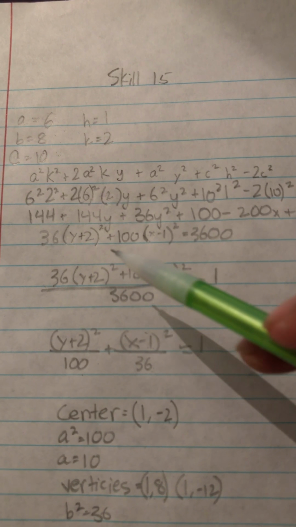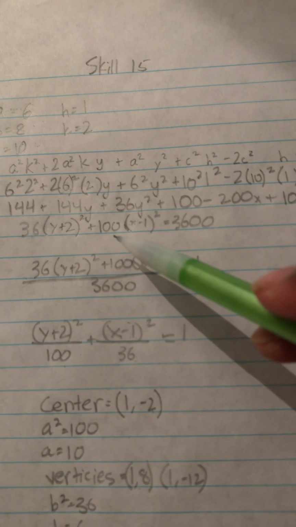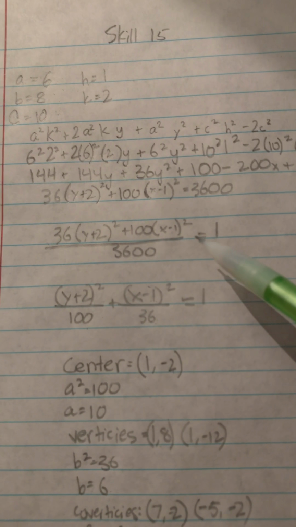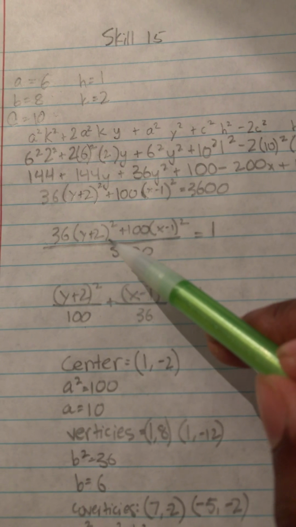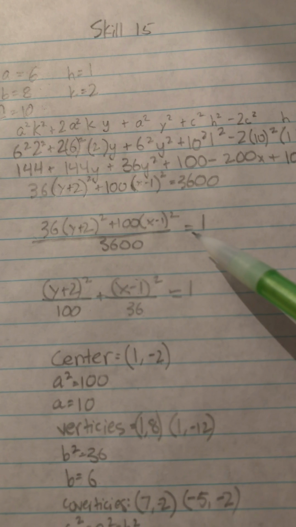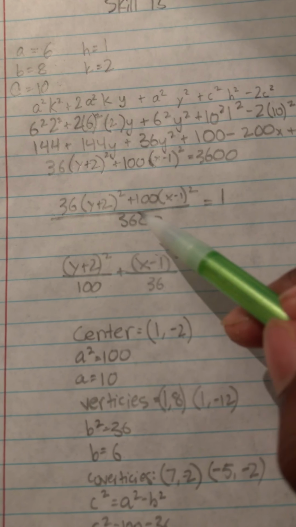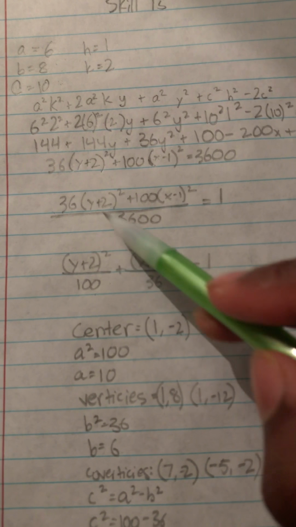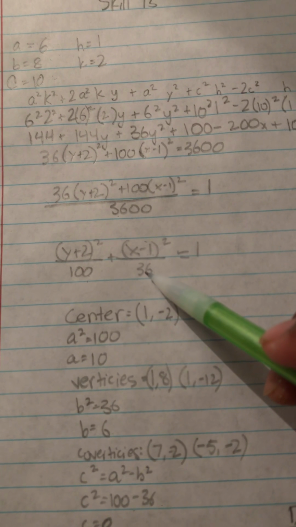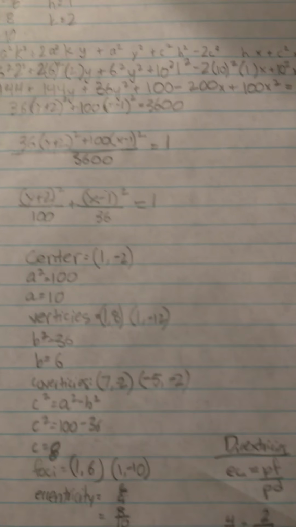Then after factoring some stuff out, you get 36 (y plus 2) squared plus 100 (x minus 1) squared equals 3600. When we divide both sides by 3600, we get [36 (y plus 2) squared plus 100 (x minus 1) squared] over 3600 equals 1. To get that into the form that we desire, we need to put each term over 3600. So when 36 goes over 3600, we're left with 100 in the denominator, and when 100 goes over 3600, we're left with 36 in the denominator, which is how we got this equation, and this stays as 1. And so that's our equation, basically.